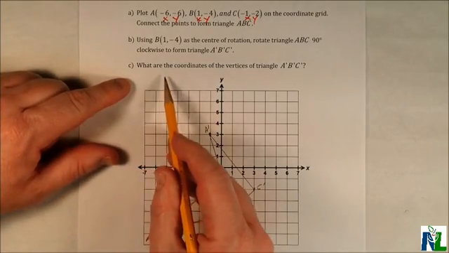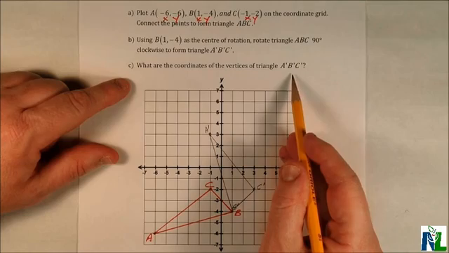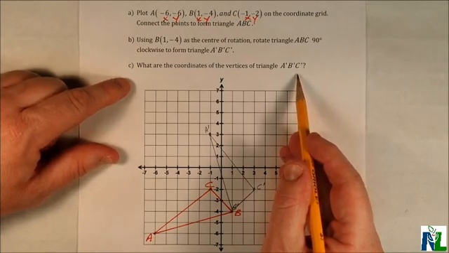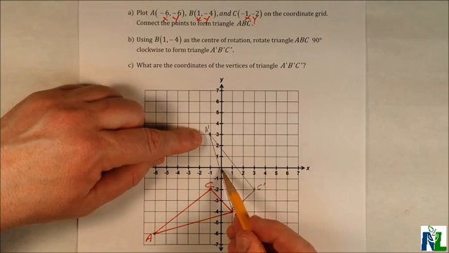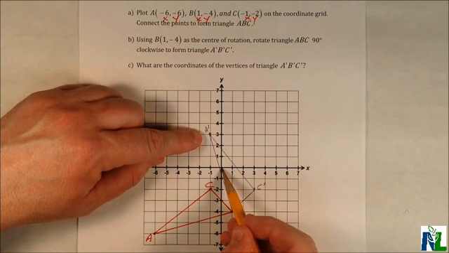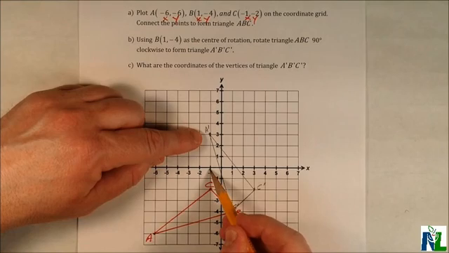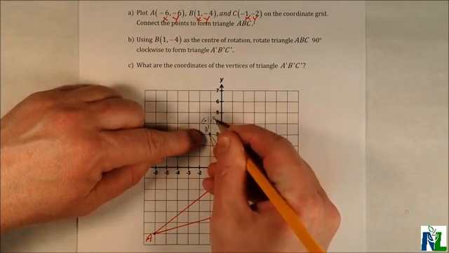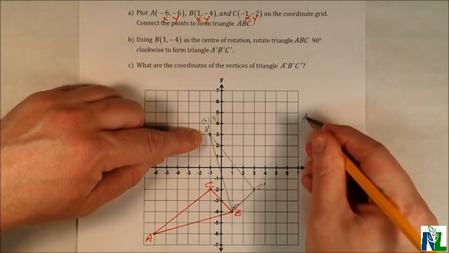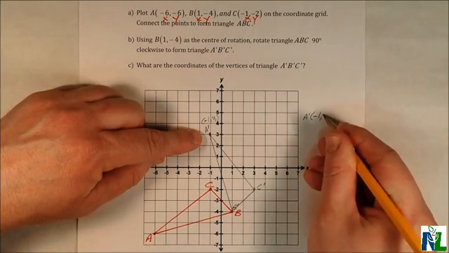Now I need to determine the coordinates of the vertices of triangle A prime, B prime, C prime. So there's A prime. To get to it from the origin, I'd have to go to -1 on the x-axis and up 3. So A prime has coordinates -1 and 3.